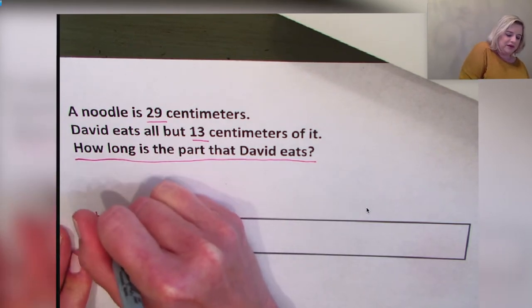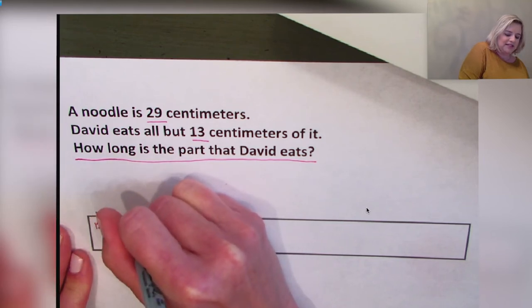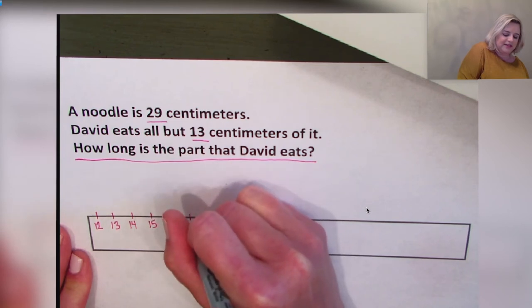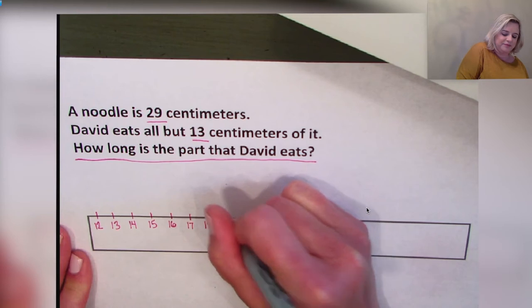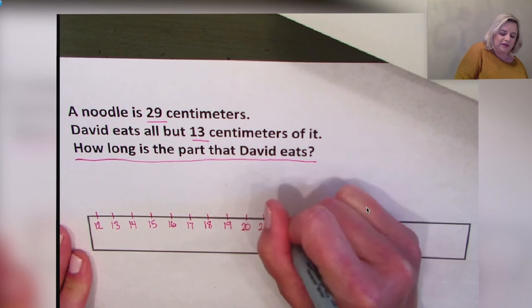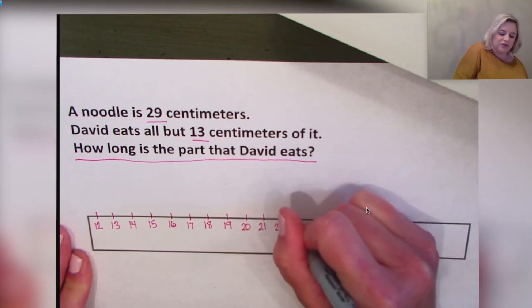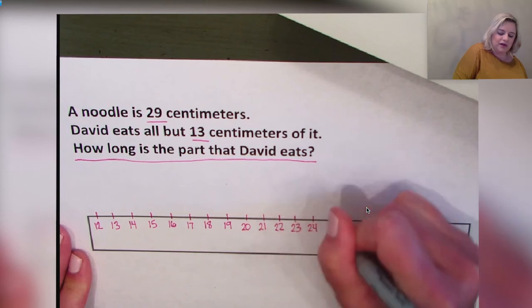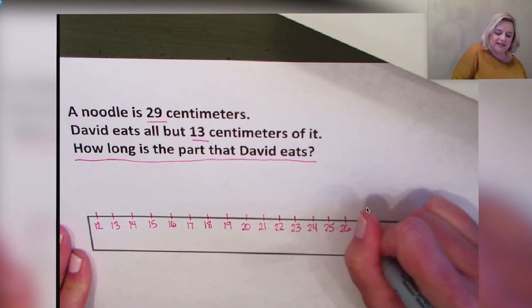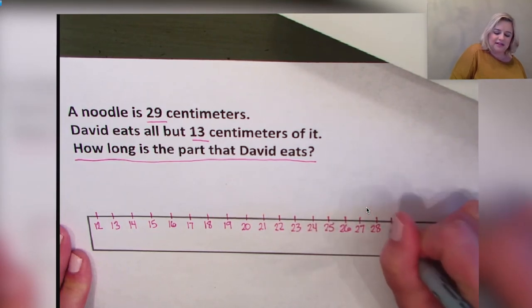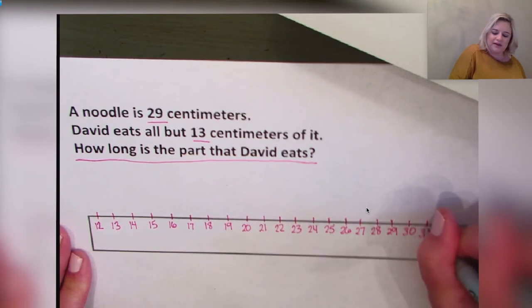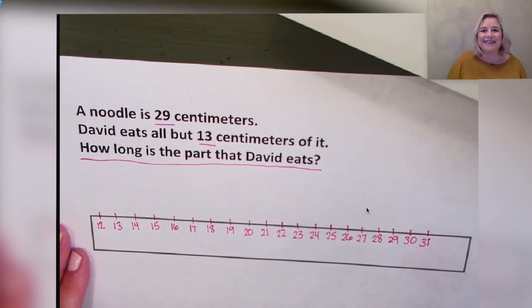12, 13, 14, 15, 16, 17, 18, 19, 20, 21, 22, 23, 24, 25, 26, 27, 28, 29, 30, 31. Now, does your model look like mine?